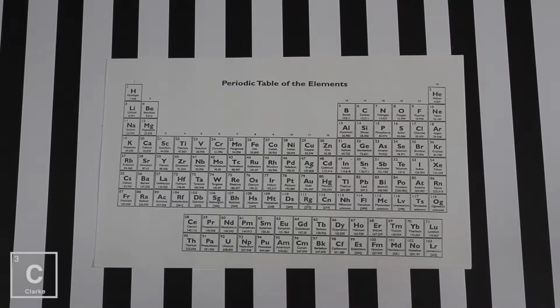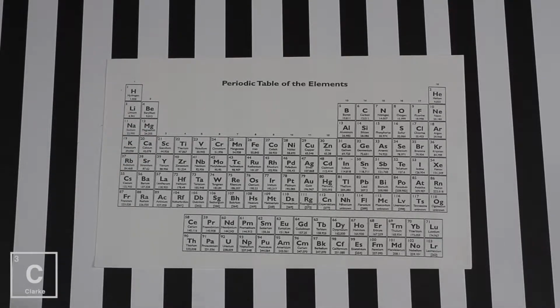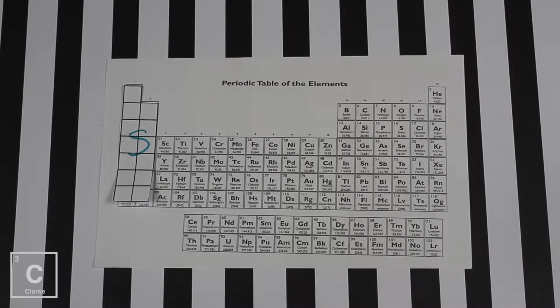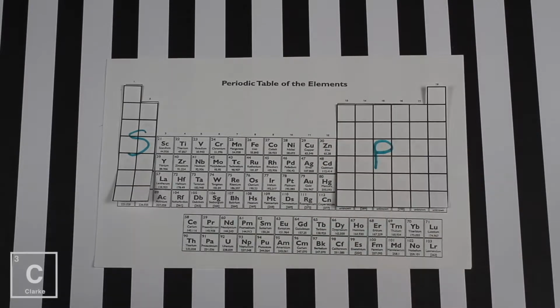If we want to identify this specific trend on the periodic table, the S sublevel has one orbital, so it holds 2 electrons. Look at this right here: 1 group, 2 groups. We call this the S block. Every element in these 2 groups is going to be in the S sublevel. Next is the P sublevel, which holds 6 electrons: 1, 2, 3, 4, 5, 6. These other groups, since there's 6 groups, line up perfectly with 6 electrons. That's called the P block.